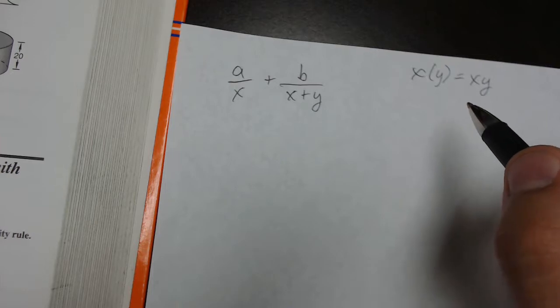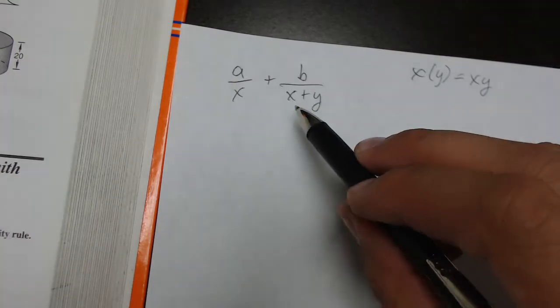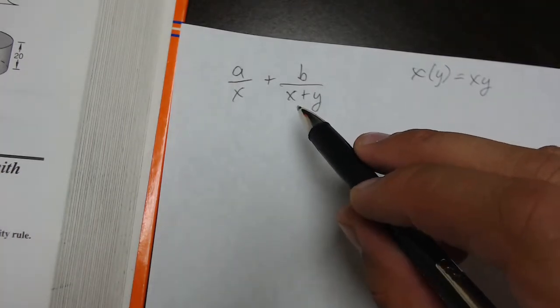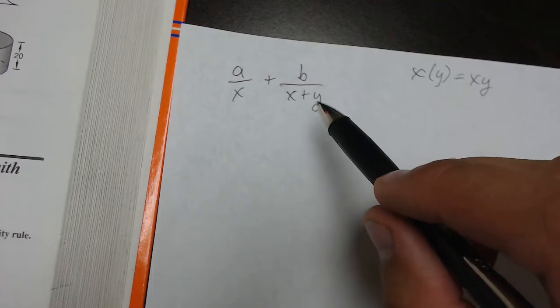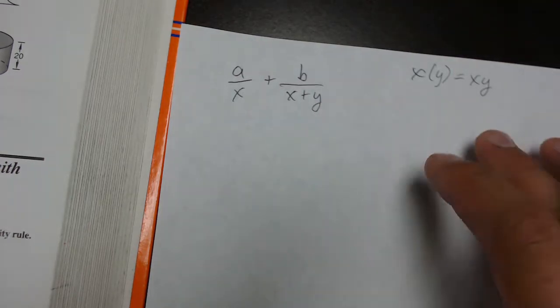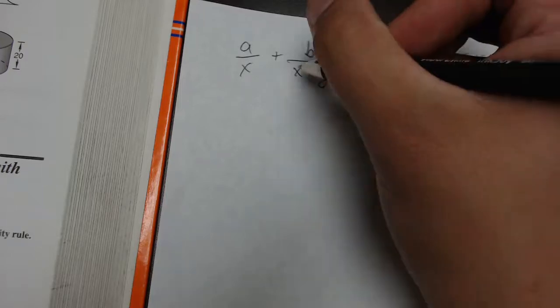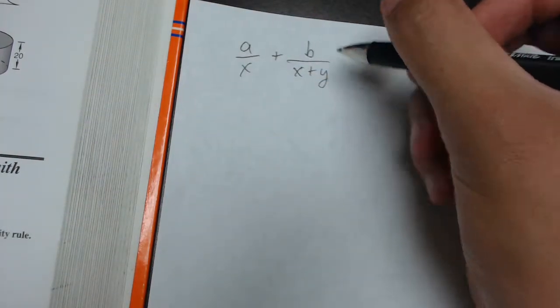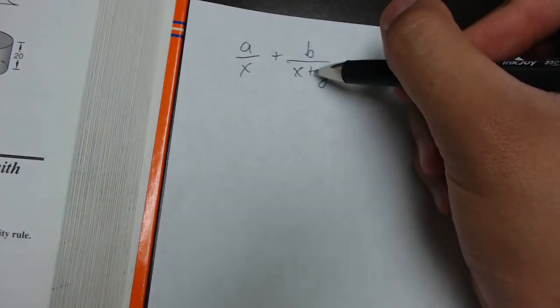If you think about it, you'll notice there's nothing you can multiply x by to turn it into x plus y. It just won't work. So what we have to do is think of polynomials in the denominator, that's any unknown separated by a plus or minus sign, as a single number.